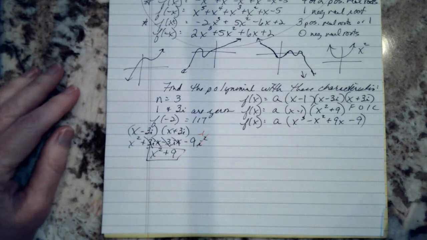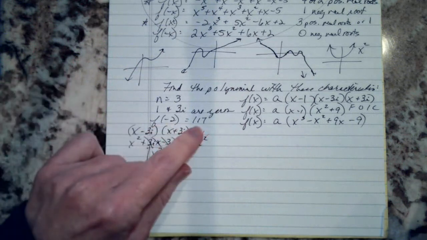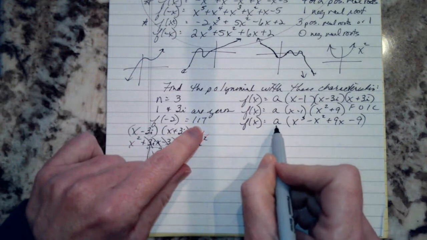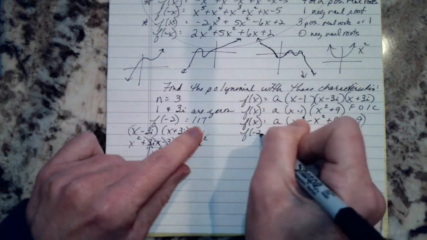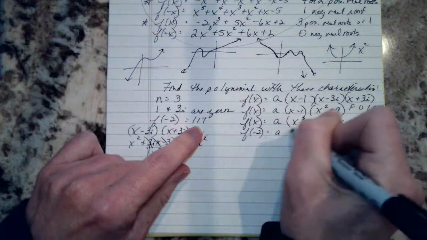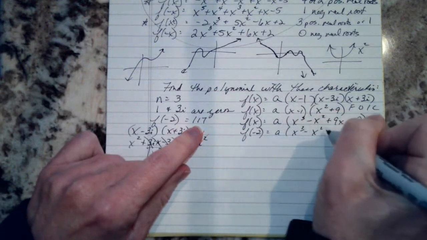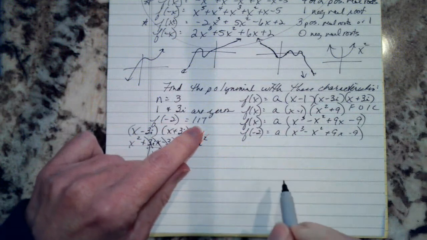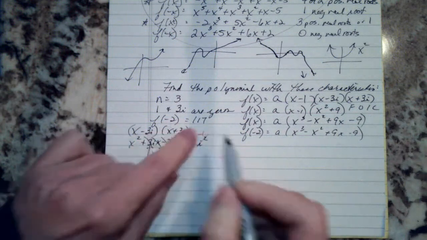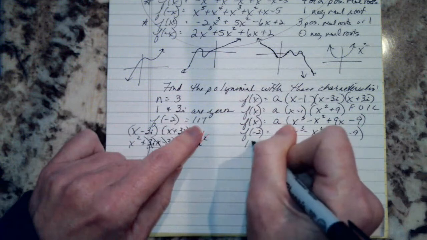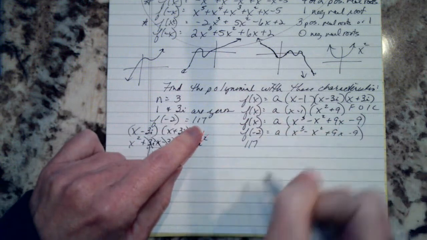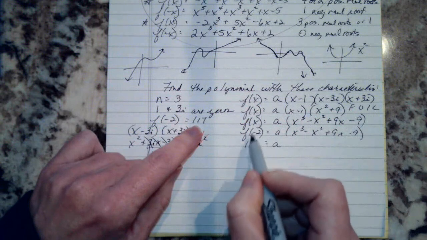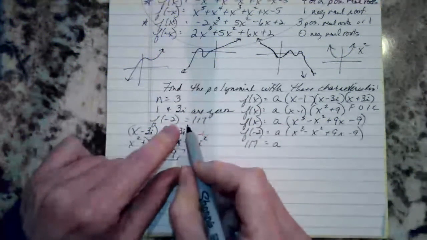Okay. Now what we know is that f of -2 equals 117. We're going to use that fact to find a. So let me show you what we're going to do. We're going to do f of -2 equals a times x to the third minus x squared plus 9x minus 9. Now here's a thing that you're not used to doing. We know that f of -2 and 117 are the same, so substitute 117 right there. Keep the a. F of -2 and 117 are identical. We find that out right there.